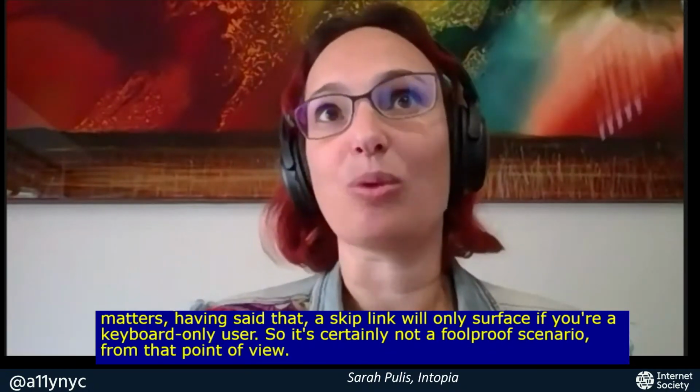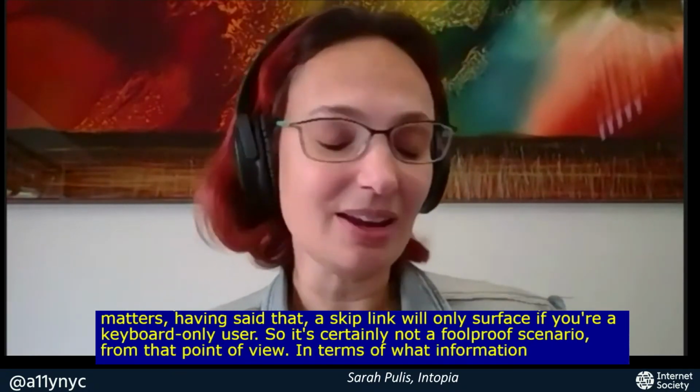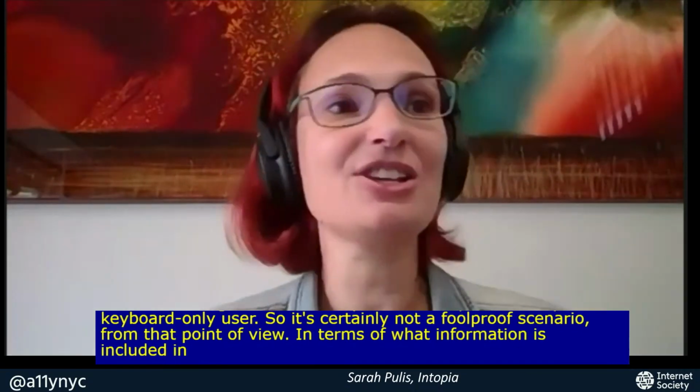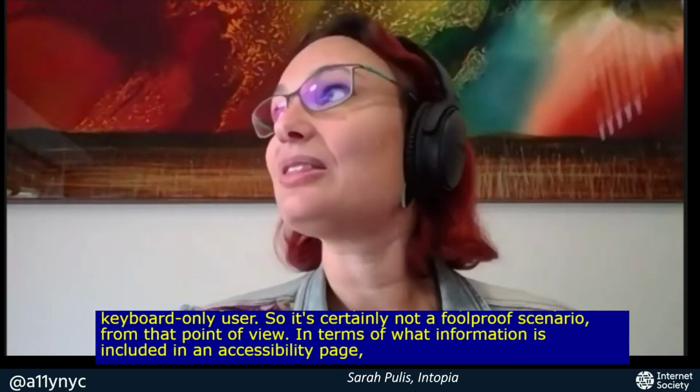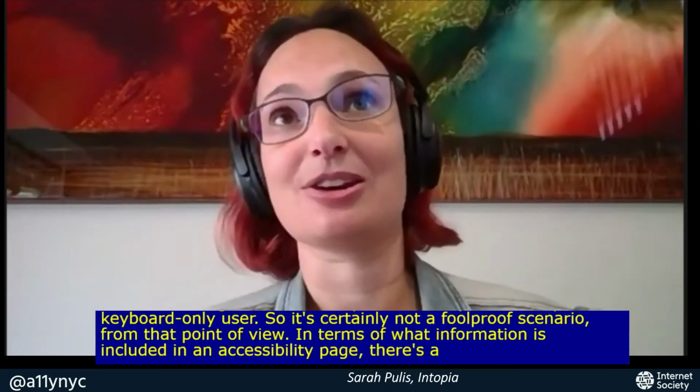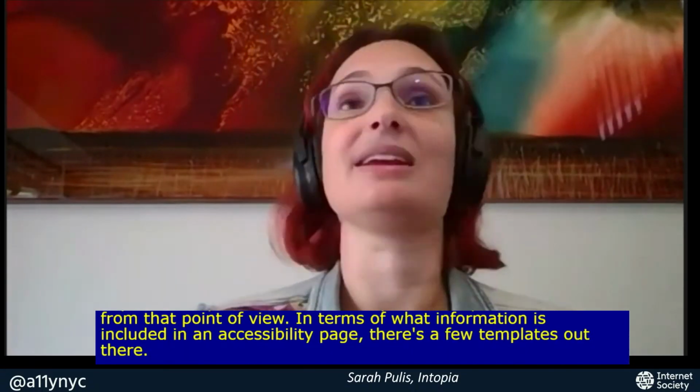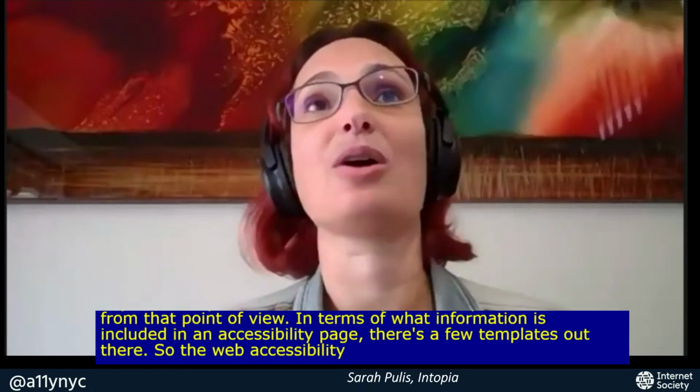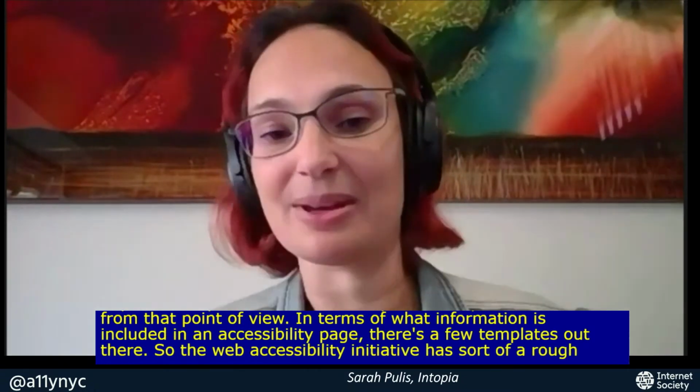In terms of what information is included in an accessibility page, there's a few templates out there. So the Web Accessibility Initiative has a rough template of what you might include in an accessibility statement.